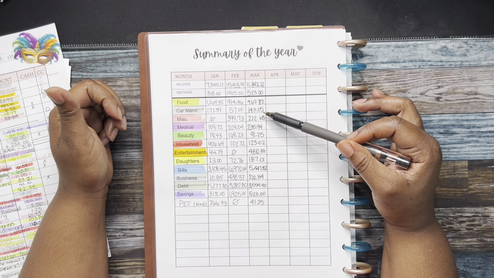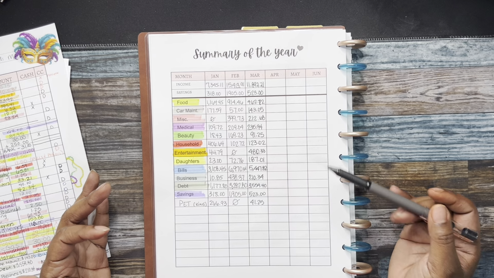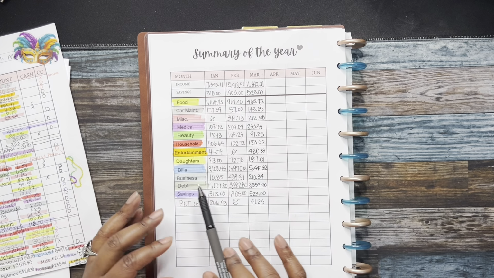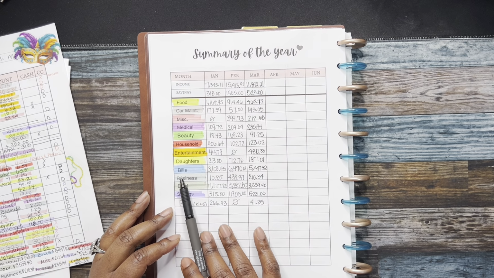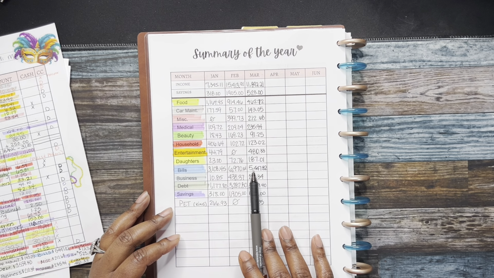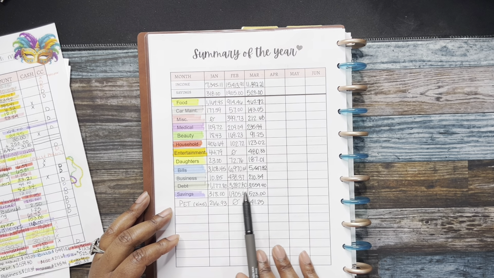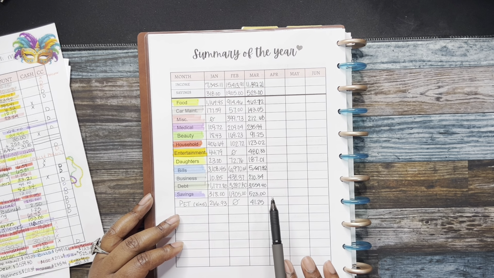Some we went down, some we went up. But I get to see, I can kind of account for why February and March were the way they were in certain categories. Entertainment was more because of my anniversary this month. Bills was more in February and March because of taxes and extra income, so I paid more. Same thing as debt. We wasn't able to save as much as we did in February because, again, that was because of taxes, but we were able to save a little bit more than what we did in January due to extra income.